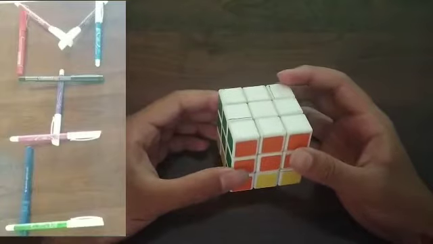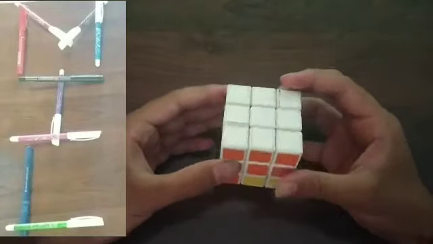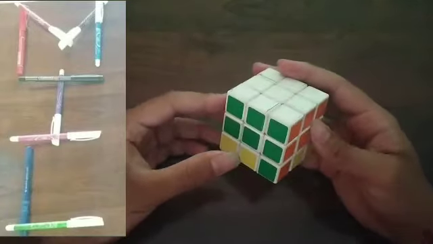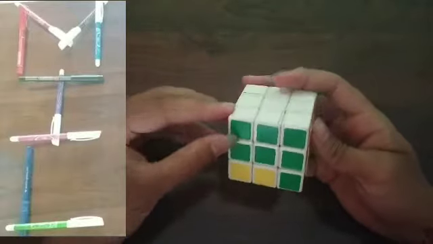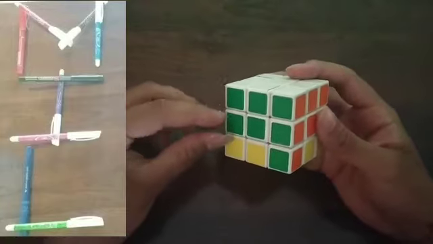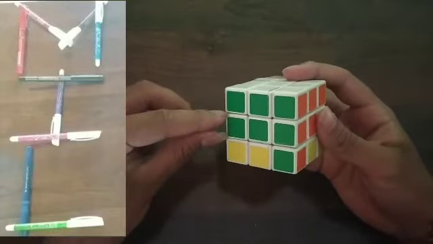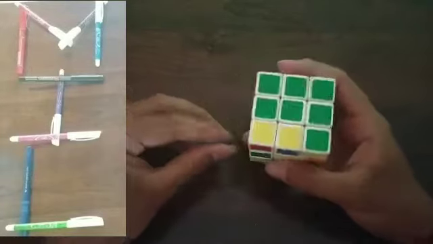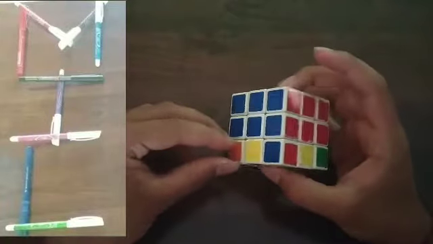In the first video, we have discussed the notations of the Rubik's Cube. In the second video, we have discussed how to solve the first layer. In the next video, we have discussed how to solve the second layer. And now in this video, we will discuss how to solve the last layer, the third layer.